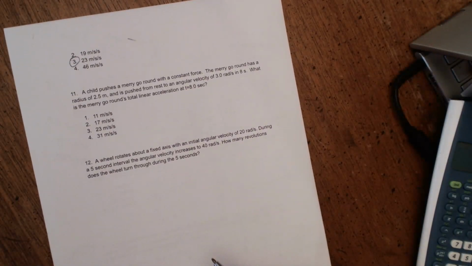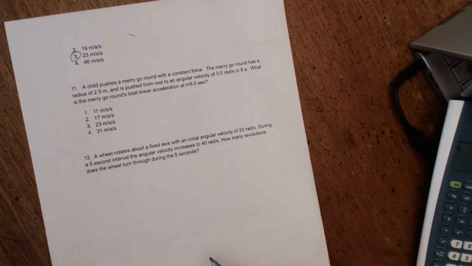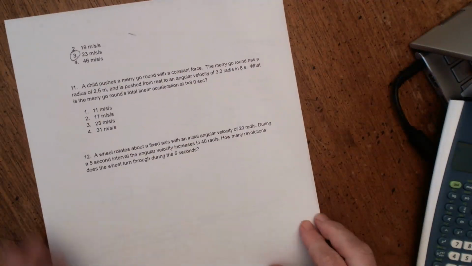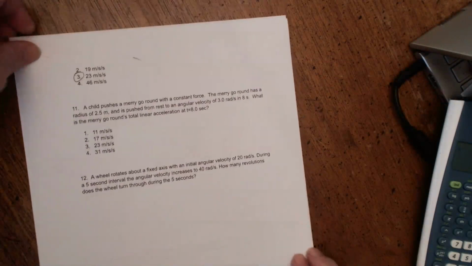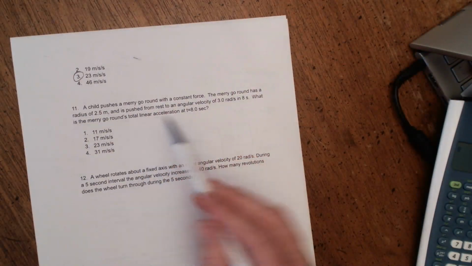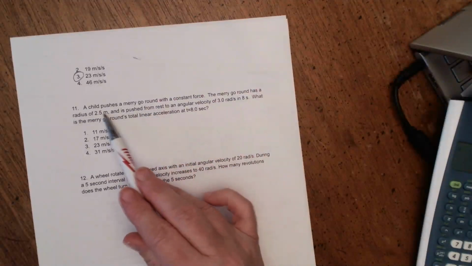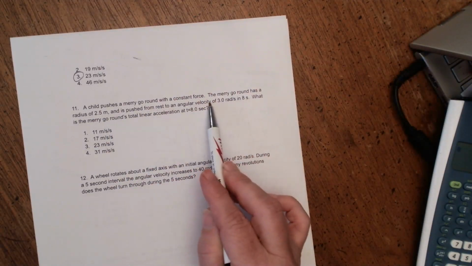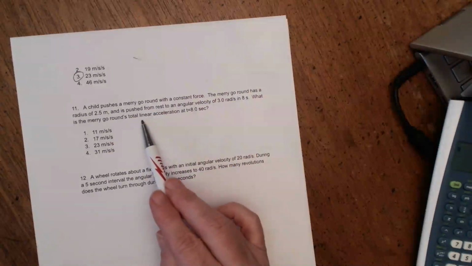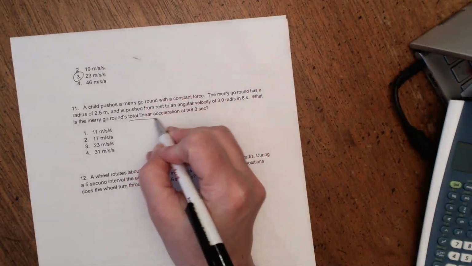Same merry-go-round. All right, so this is another one that we've not talked about enough and need to go over some more, but we just have so much to cover in this unit. Same merry-go-round, same radius, same angular velocity, initial and final, same time, total linear acceleration.